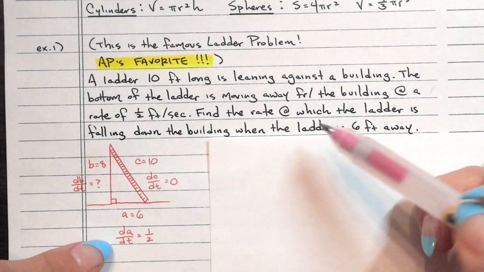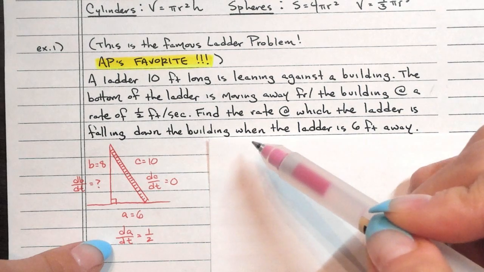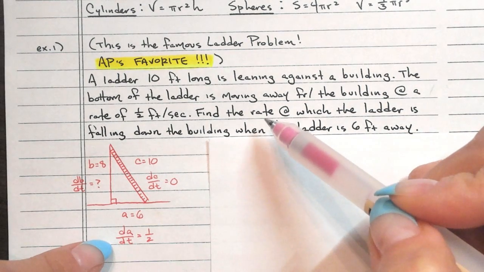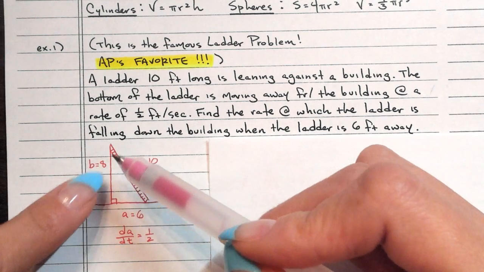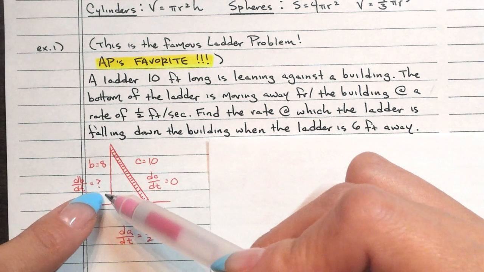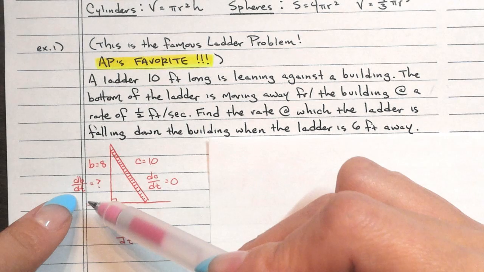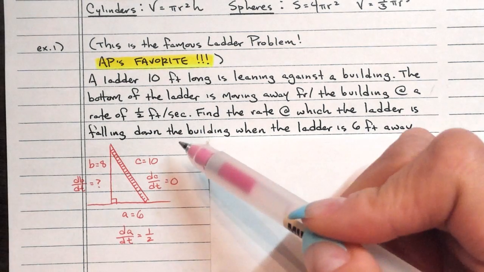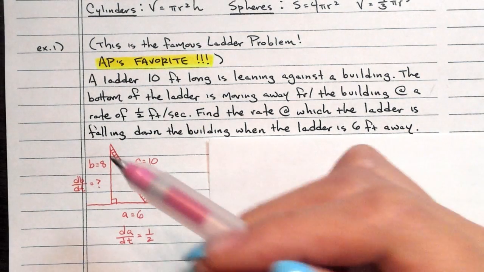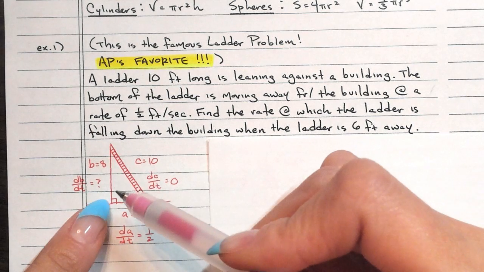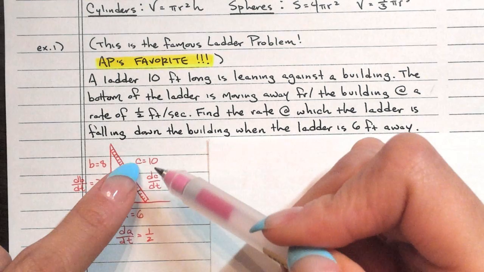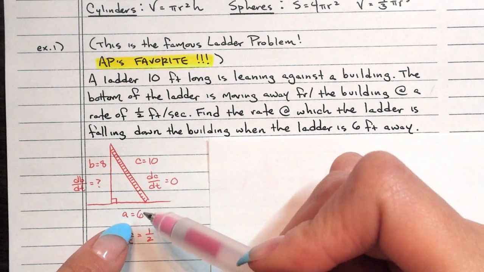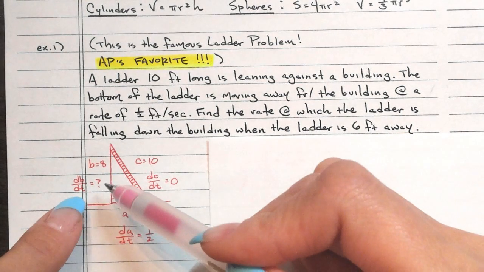And it says find the rate at which the ladder is falling down the building. Okay, I'm finding another rate. I'm finding this rate, the rate at which this is falling. So I'm really finding B prime or dB over dt, okay? And then when the ladder is 6 feet away. So when the ladder is 6 feet away, well, that's not this, it's going to be this part. So then they're telling you that's 6. Okay, so here's what we have. We have the 10, the 6, the 1/2, and the question mark.